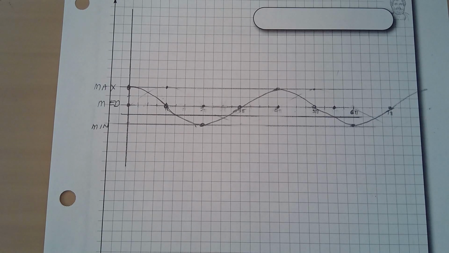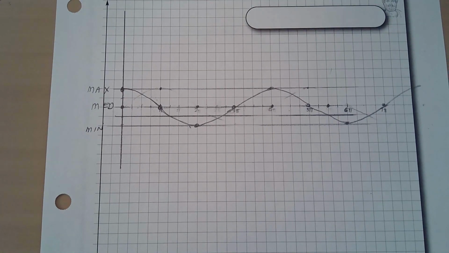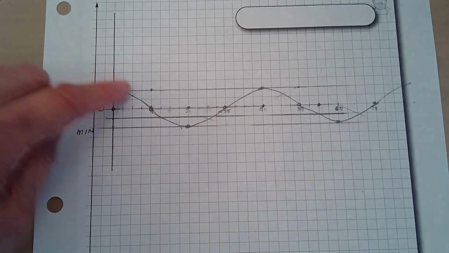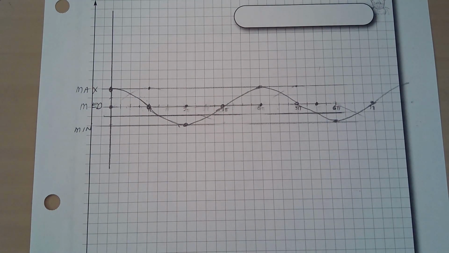What does that look like? For maximum, does it kind of look like a cosine graph? Well, we'll get to that one when we do trig identities.